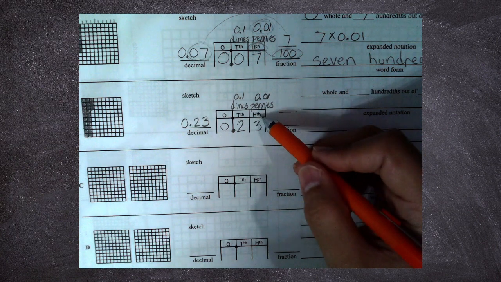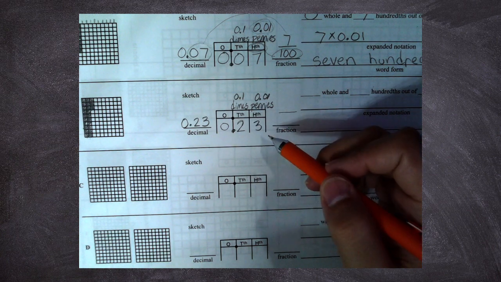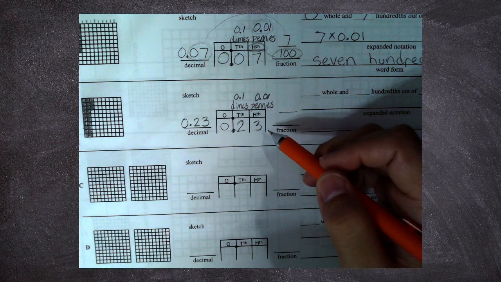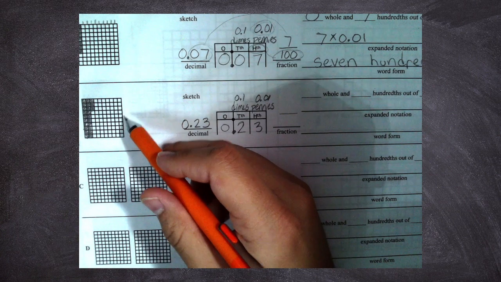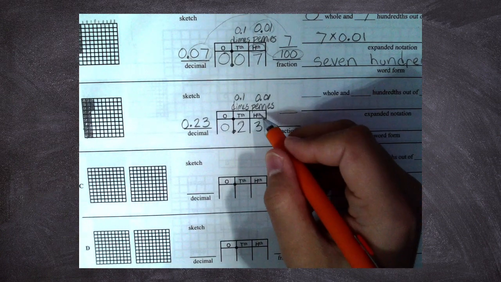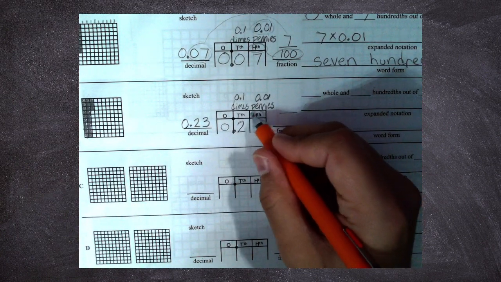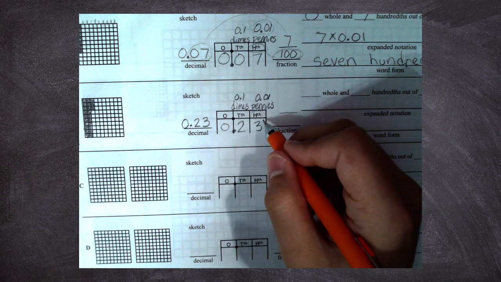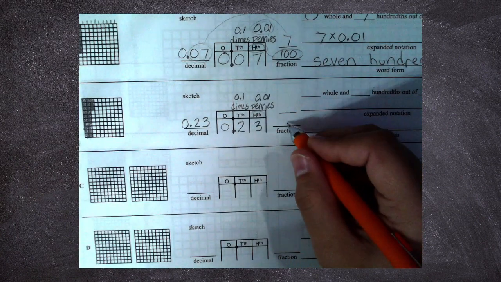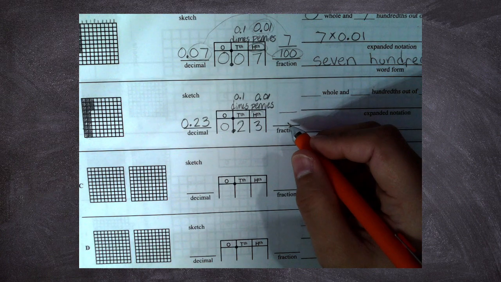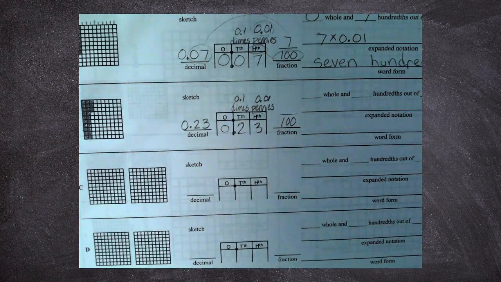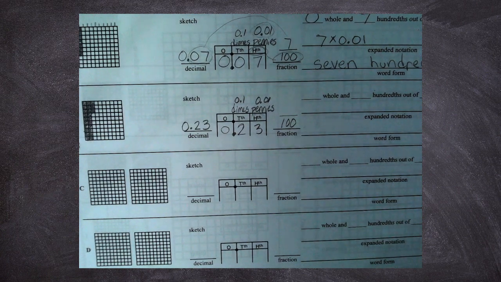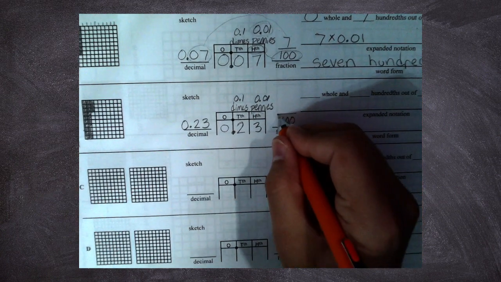Kylie? The hundredths. Those are the little teeny tiny squares. So, Kylie, if the hundredths are my smallest decimal, what do you think my denominator should be? 100. In the name, right? Okay, so my denominator is 100.